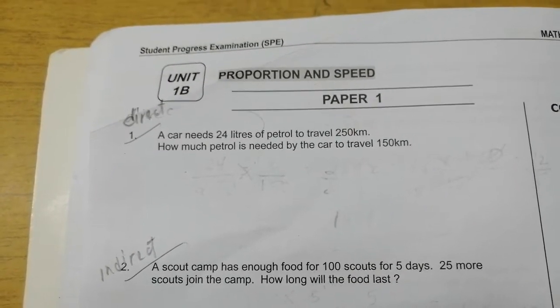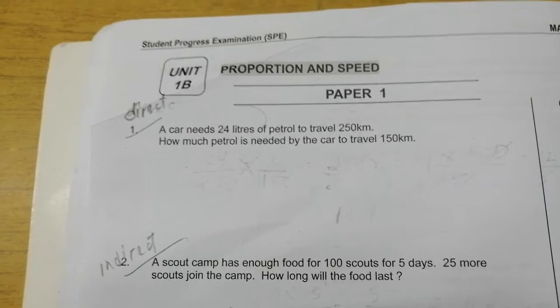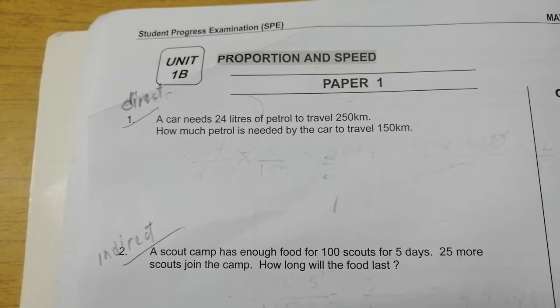Good afternoon, everyone. So, our lesson for today is about proportion and speed.